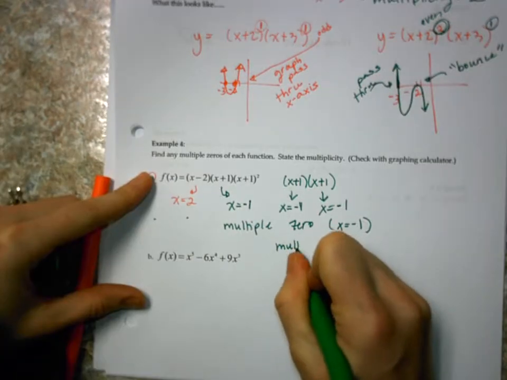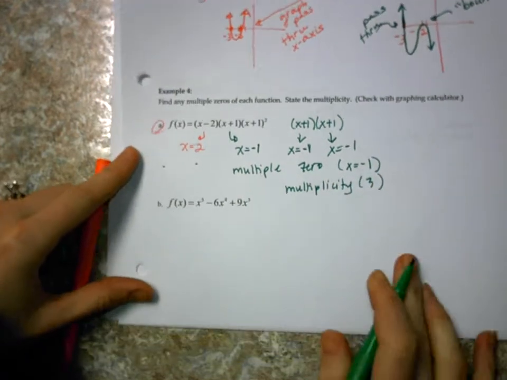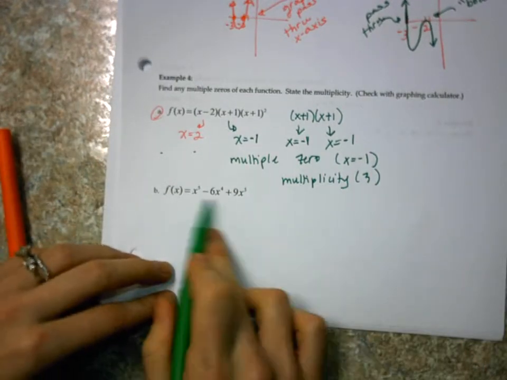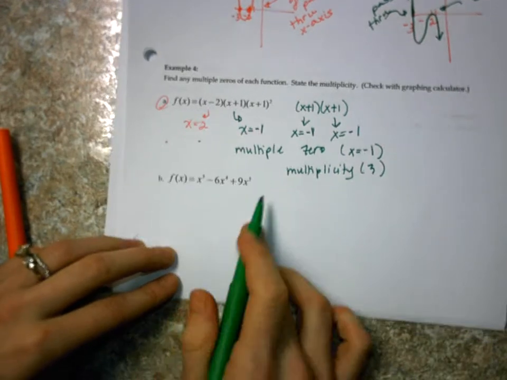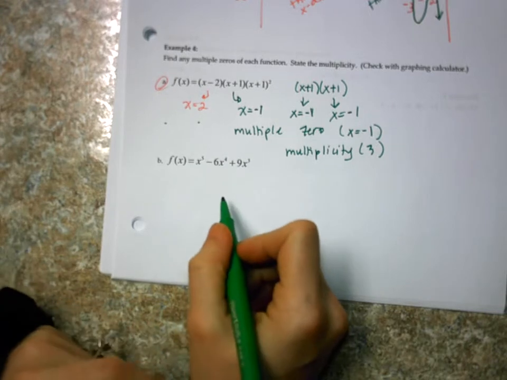And the multiplicity, how many times did it occur, would be 3. Now looking at letter B, this one's in standard form. So how do I work backwards and see where are my zeros? I need to put this back into factored form.